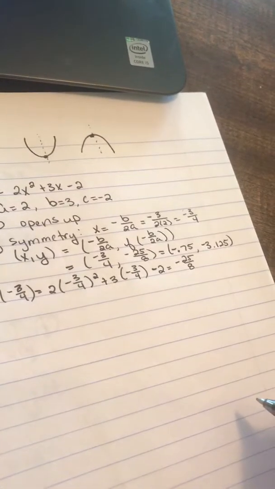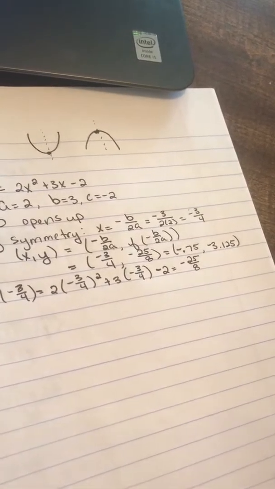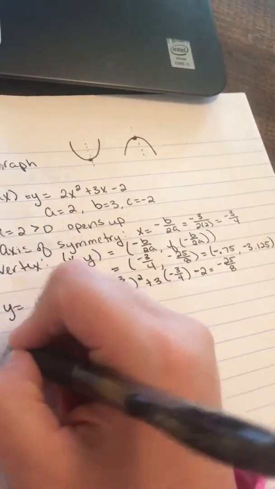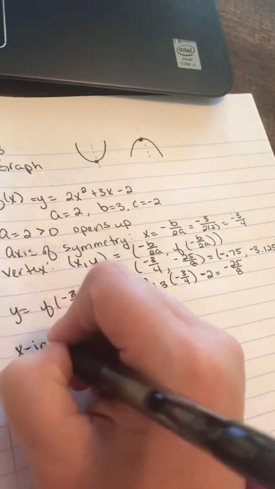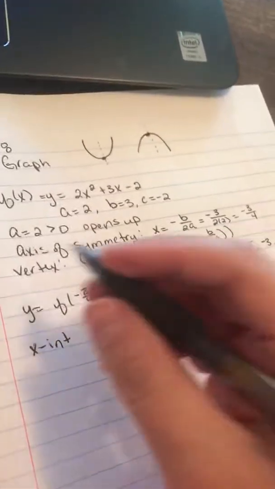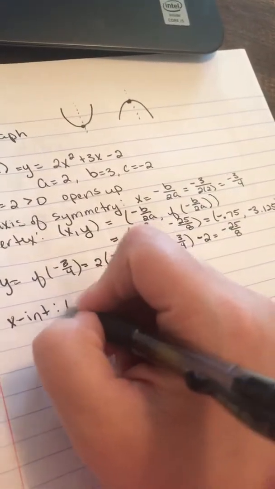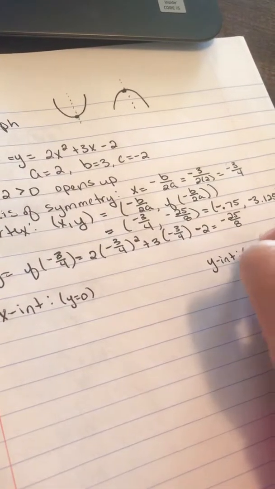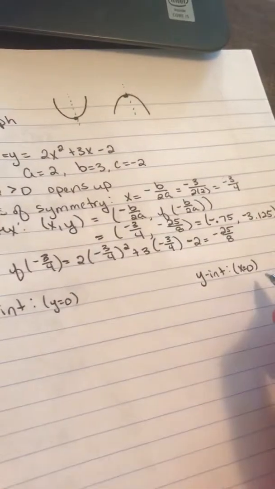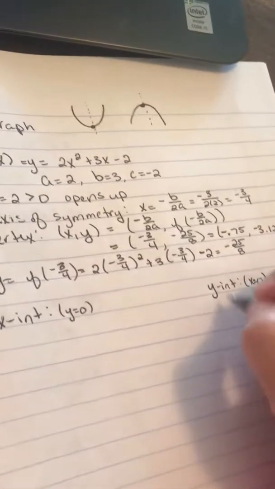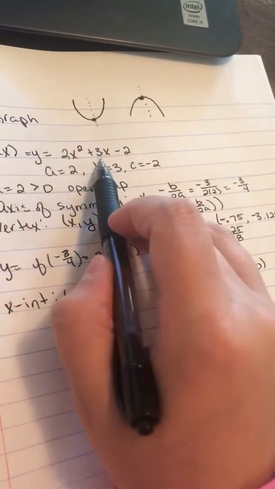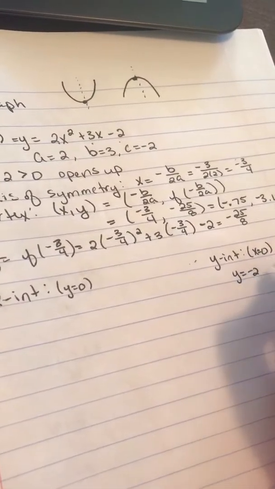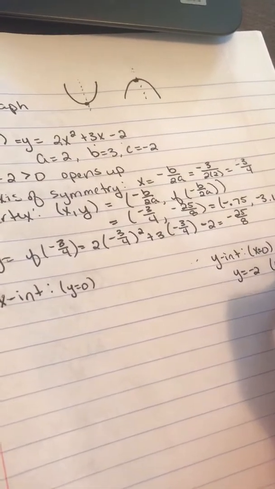Something else that's helpful to know is your x and y intercept. For graphs, anytime you graph, x and y intercepts are helpful. Same as we were doing with lines, to get your x-intercept, you plug in y is 0. And to get your y-intercept, you plug in x is 0. In this case, the y-intercept is the easier one, because if you plug in a 0 for x, this is gone, and you're only left with negative 2. So y is negative 2, or the point 0, negative 2.